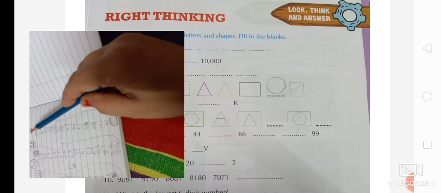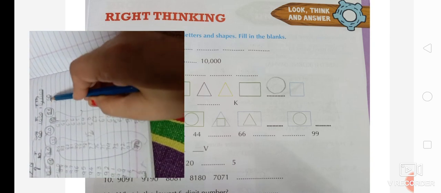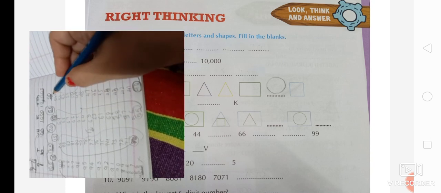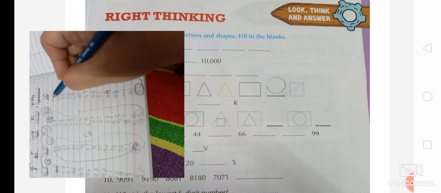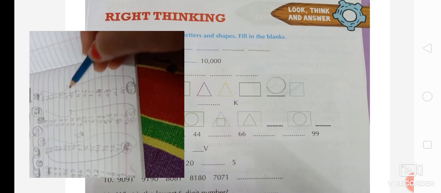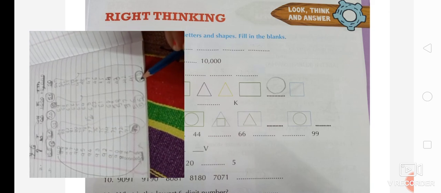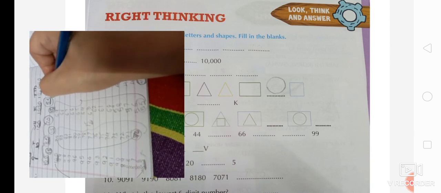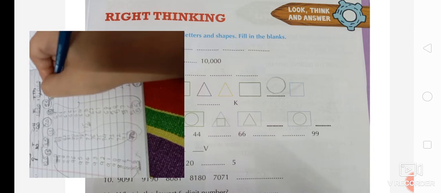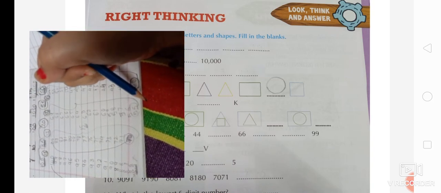When you count from number 54 to number 40, you get 15 numbers. So our next answer is 40. Because from 54 when you count till 40, you get 15 numbers. See, 1, 2, 3, 4, 5, 6, 7, 8, 9, 10, 11, 12, 13, 14, 15. So we are going 15 numbers behind. When you go 15 numbers behind from 54 to 40, you get the answer 40.